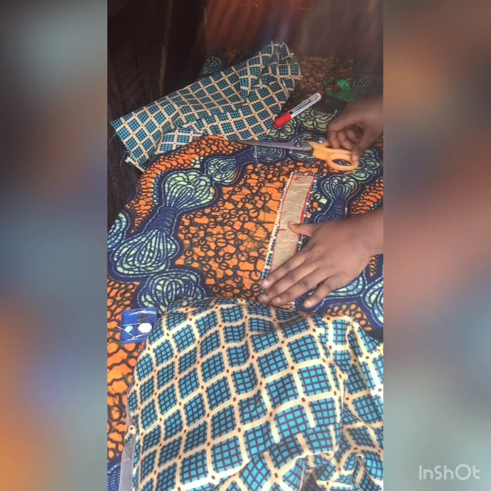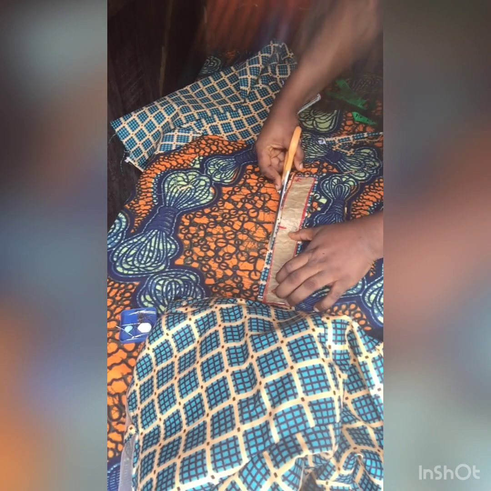So at the two sides, the upper part and the down part, you don't cut exactly on the fabric. You leave 1/2 inch or 3/4 inch allowance, so you can use it to stitch into the neckline of your dress.